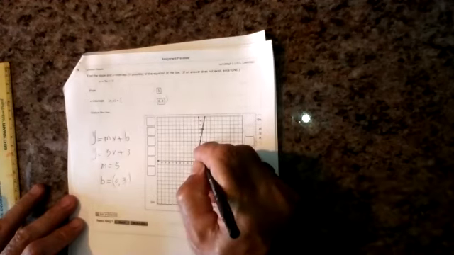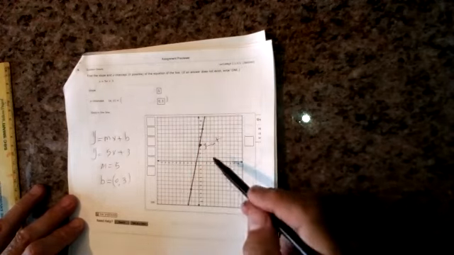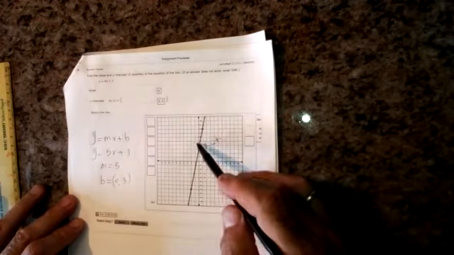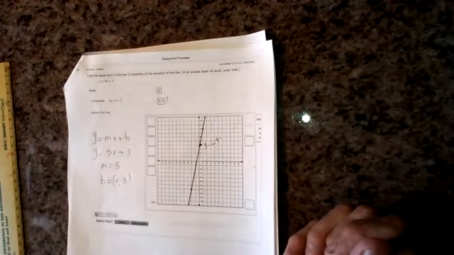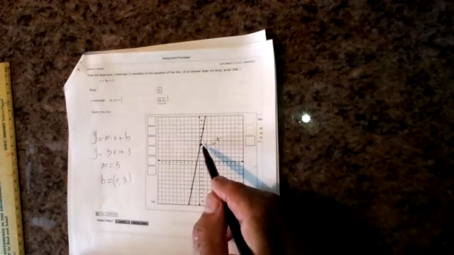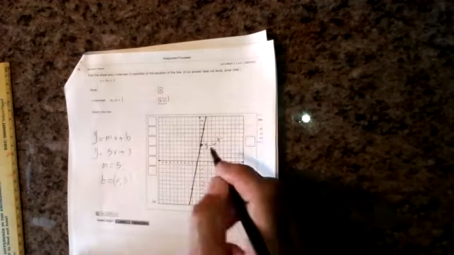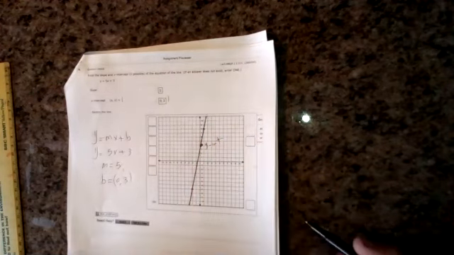B is the y-intercept, 0 and 3, which is this point. The y-intercept is where your line intersects the y-axis, okay? So from here you could just go, the slope is 5 over 1. You just go 1 and then 5.